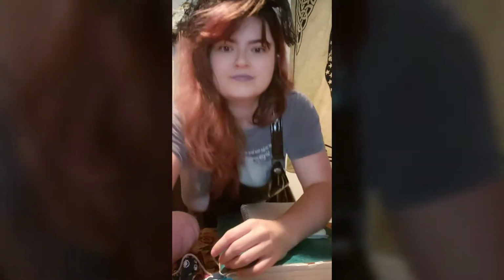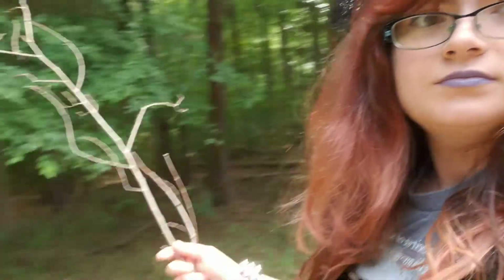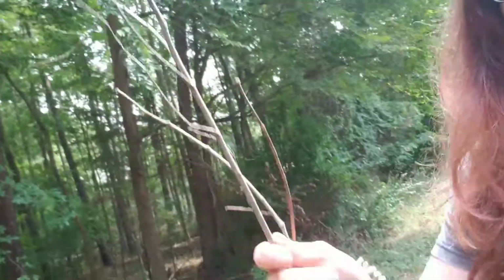Today, we are going to be making a type of talisman you can use in your home called the Eye of God. To start, you're going to need things like sticks and yarn. Just do what I did and go out in the yard and get some sticks. I got some sticks. These are sticks.